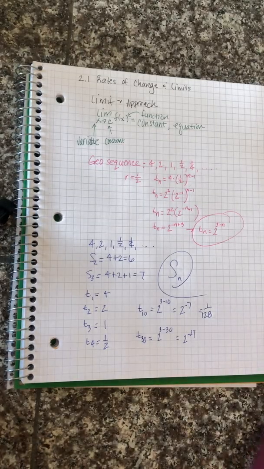So what happens if I ask you to find the 40th term, the 50th term, the 60th term, the blah, blah, blah term? What's happening to the value of the term as n gets larger?